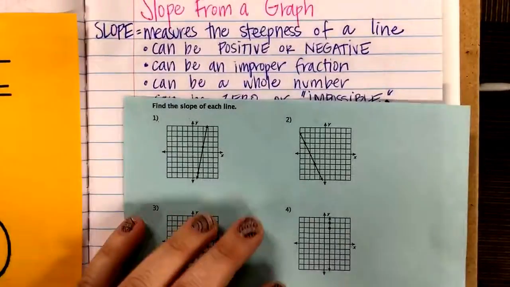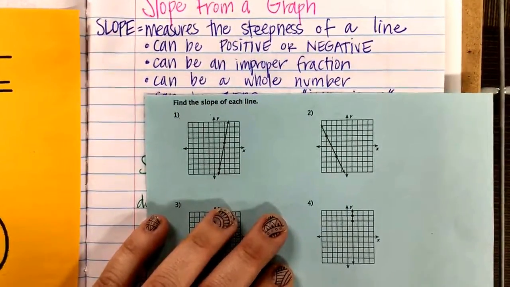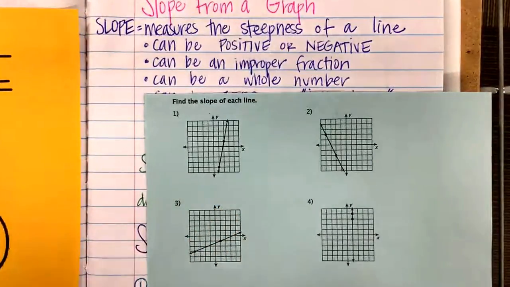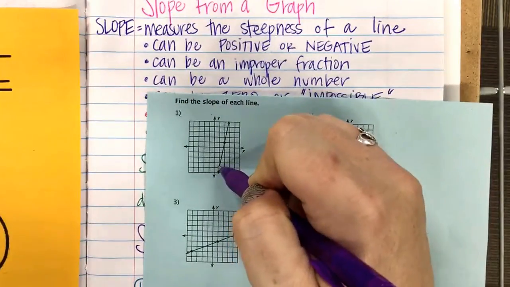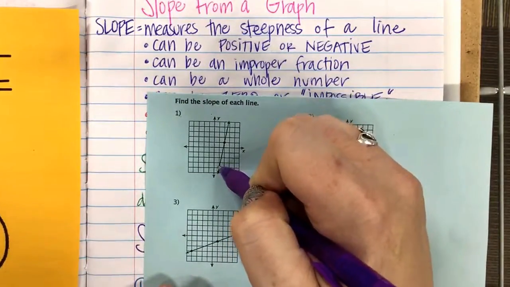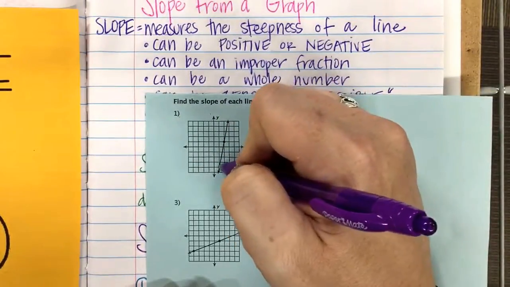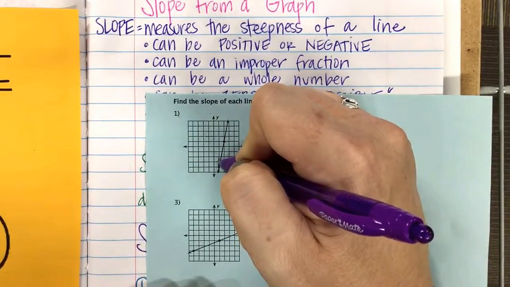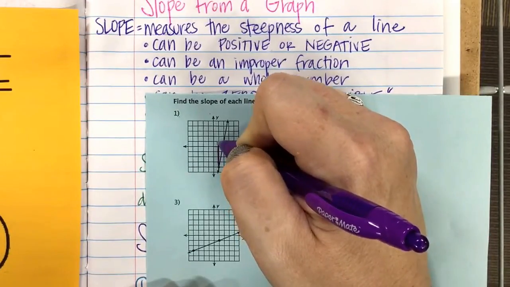All right, I'm going to zoom way in so you can see it. Look at number 1. Put your pencil or pen on the bottom ordered pair, and we are going to count up until we are parallel with the top ordered pair. 1, 2, 3, 4, 5.